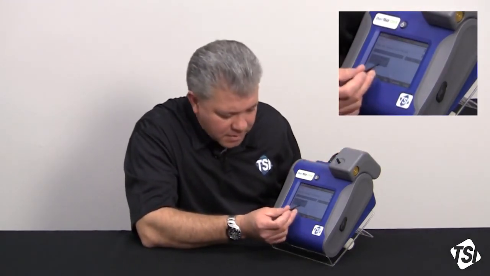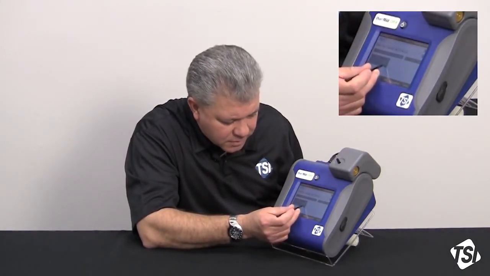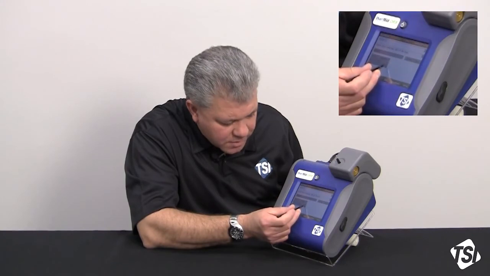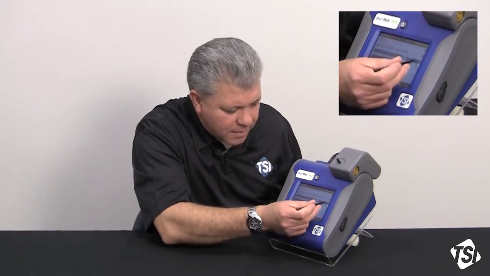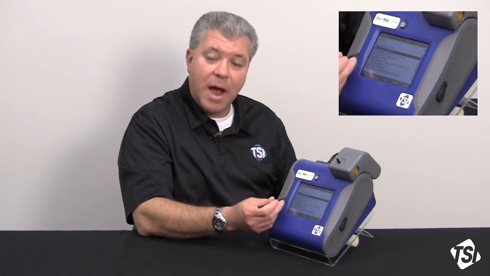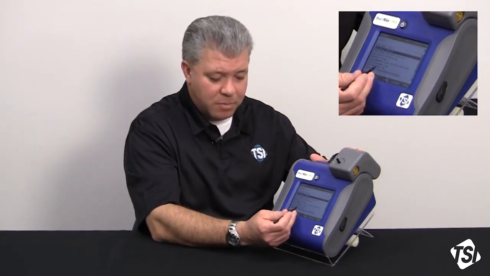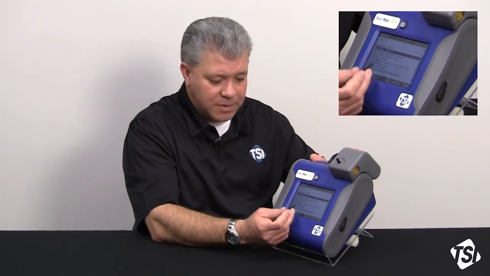Let's say we want 6 hours. So I am going to toggle this down to 6 hours, right like that, and hit set. Now I have turned on the AutoZero module function. I have set an AutoZero interval at which the instrument will auto-zero itself during sampling.